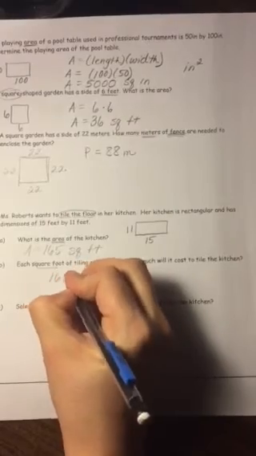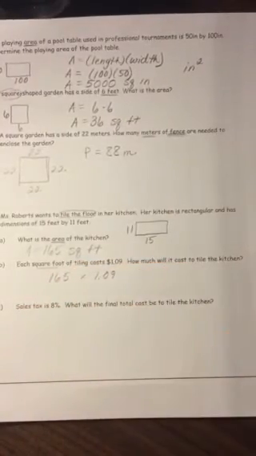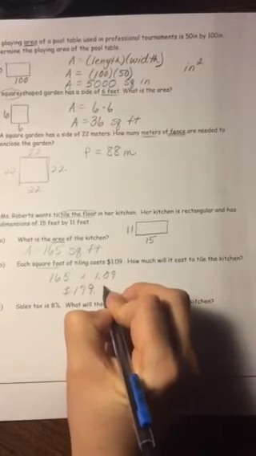So let's multiply. 165 times $1.09. Write it in your calculator. So we're looking at a price of $179.85.